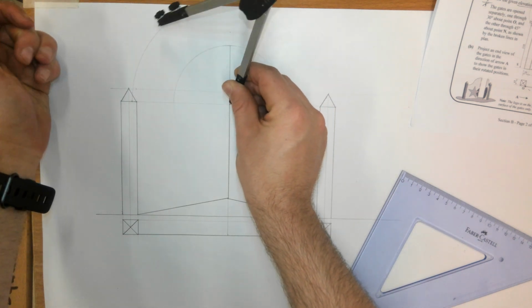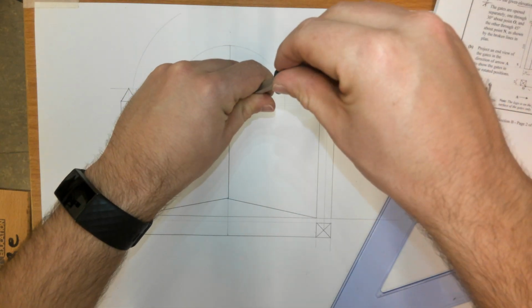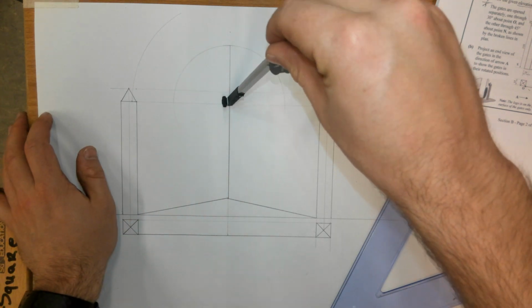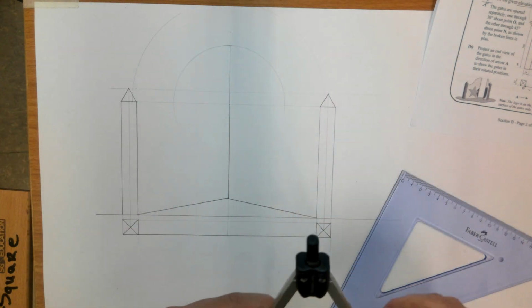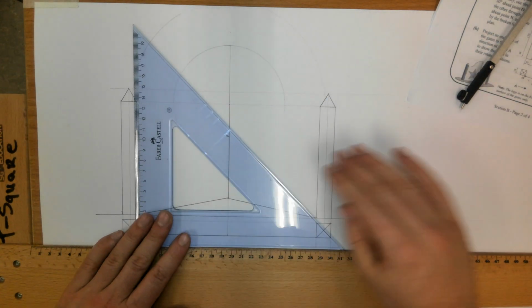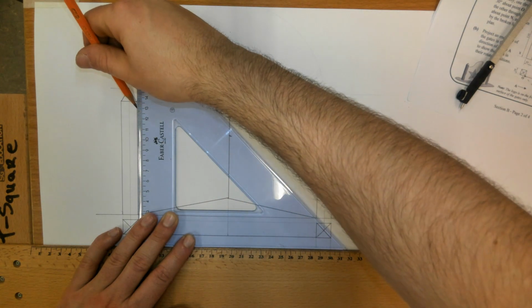So I'm going to swing my arc left and right. Now you can bring the edges of the posts straight up.